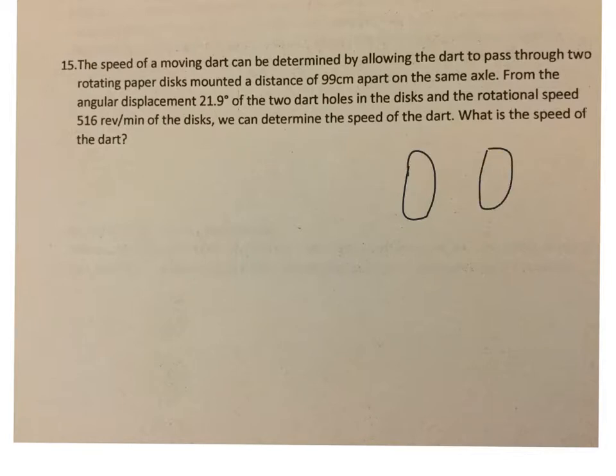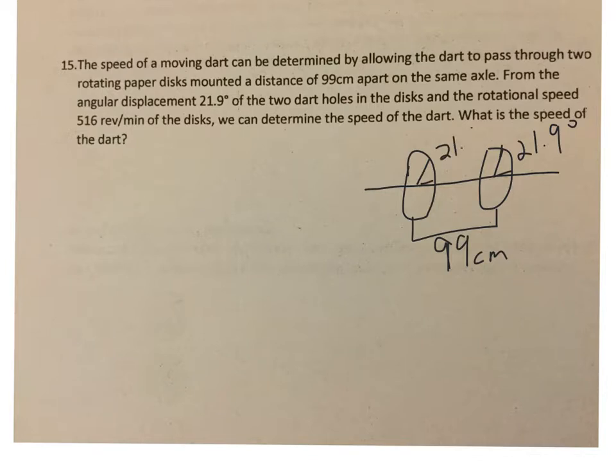Essentially, we have 2 discs that we're going through, 99 centimeters apart. They're spinning on this wheel, this axle, so they spin for that angle of 21.9 degrees. And since they're both connected to each other, they'd have the same angle, they'd go the same speed, all that other kind of stuff.